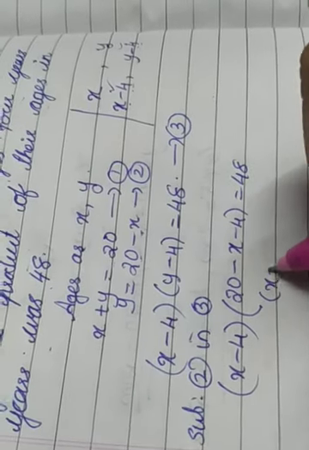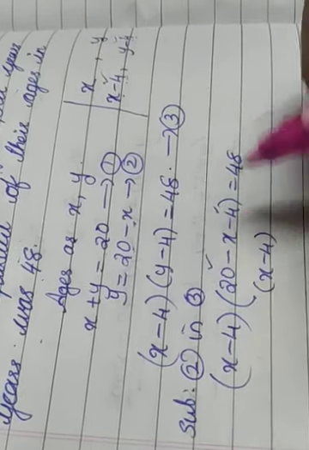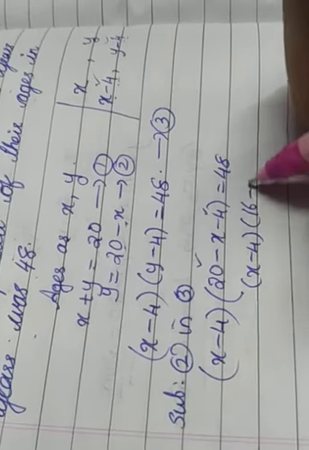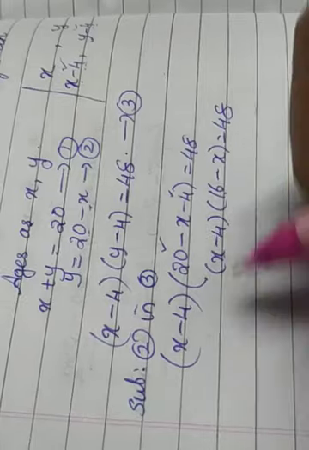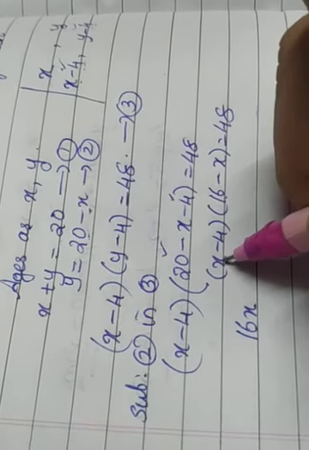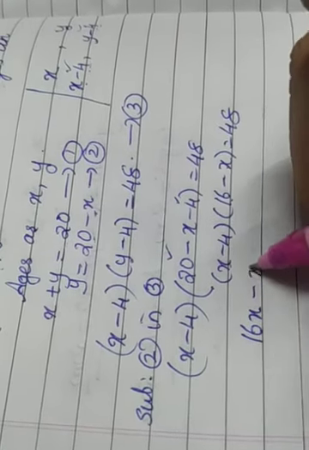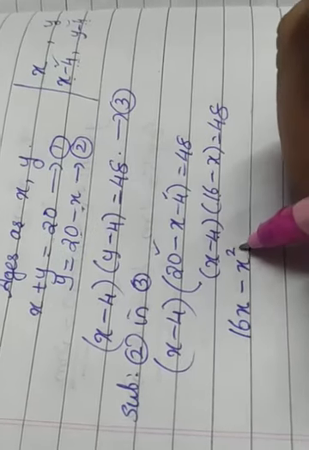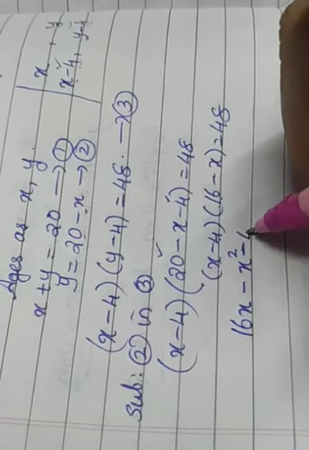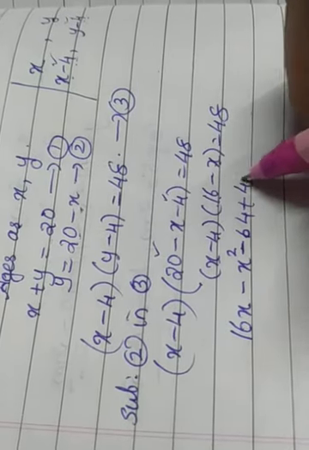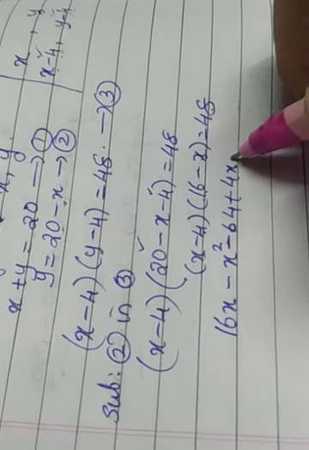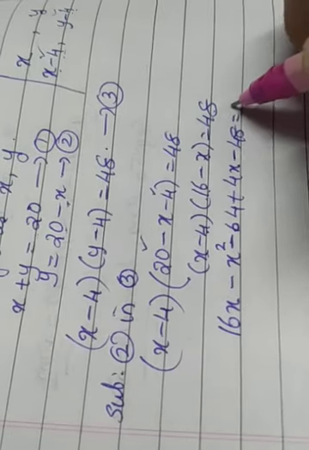So (x minus 4) into (what is 20 minus 4? 20 minus 4 is 16) minus x is equal to 48. Just open the bracket. x into 16 gives you 16x. x into minus x will give you minus x square. Minus 4 into 16 gives you minus 64. Minus 4 into minus x will give you plus 4x. Again, I am taking this 48 to the left side: minus 48 is equal to 0.